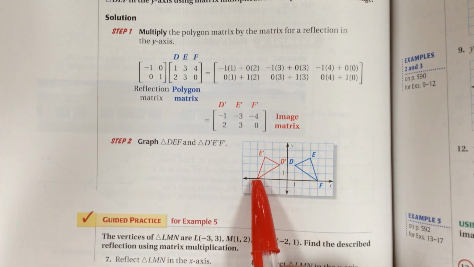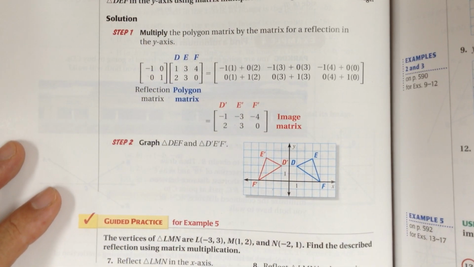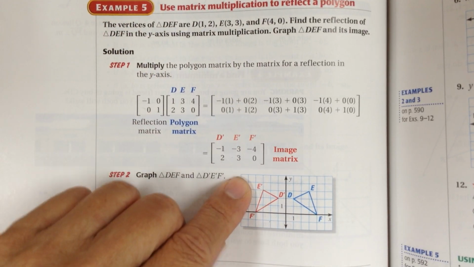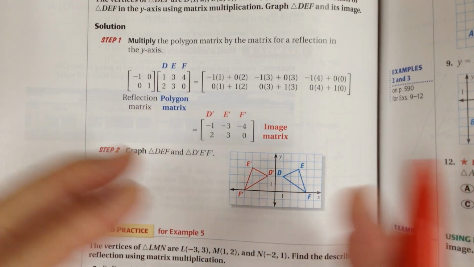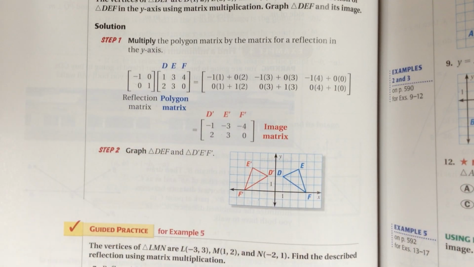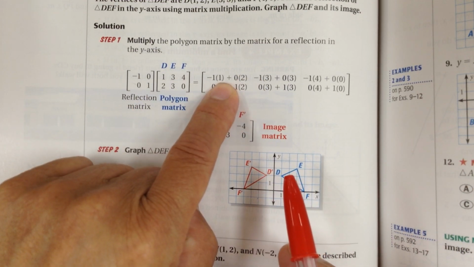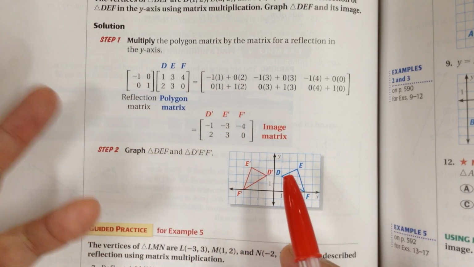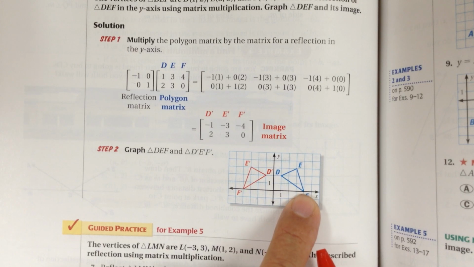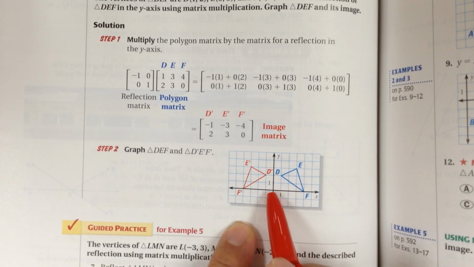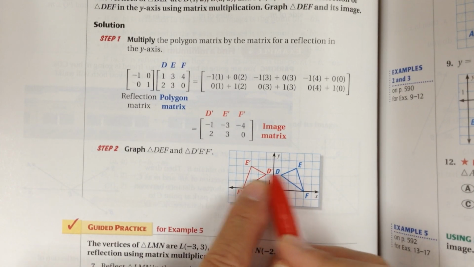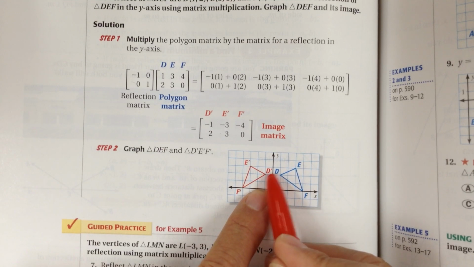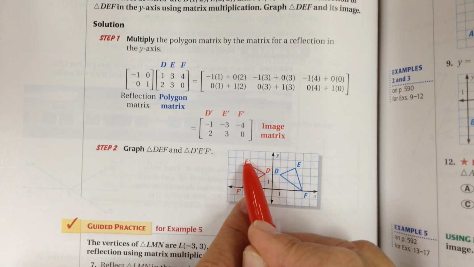So here's another way of using the matrix. It seems more complicated to do it this way, but there's a reason. Right now they just give you an easy situation to practice with matrices, but when the problem gets more complicated, the matrix becomes more advantageous. Right now it's kind of disadvantageous. It's easy if you just flip and count the squares: 1, 2, 3, 4 to get F prime. Or you can just slide it over, 1 square this way, 3 squares this way.